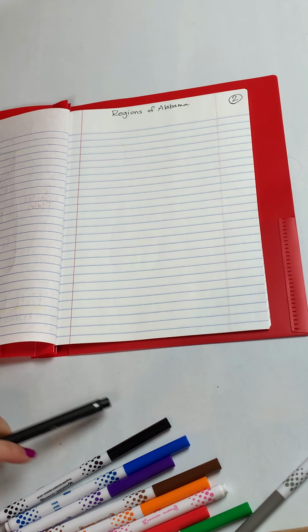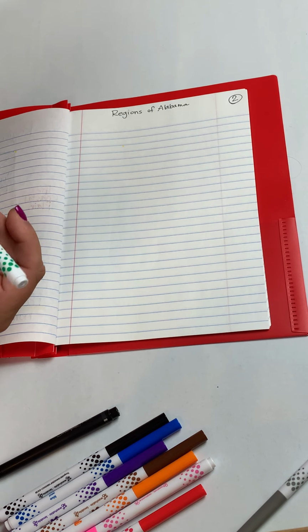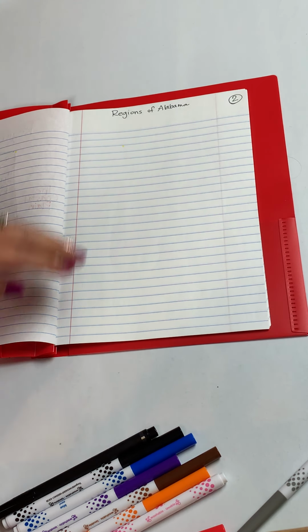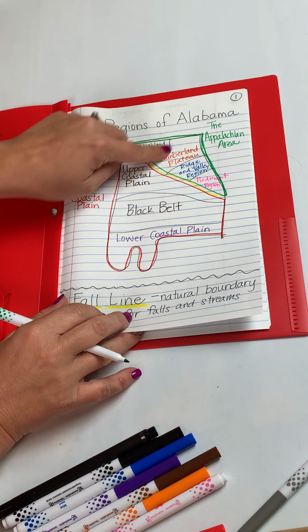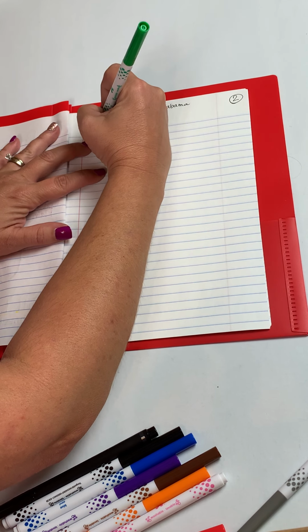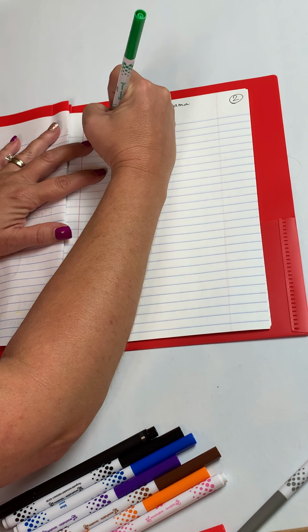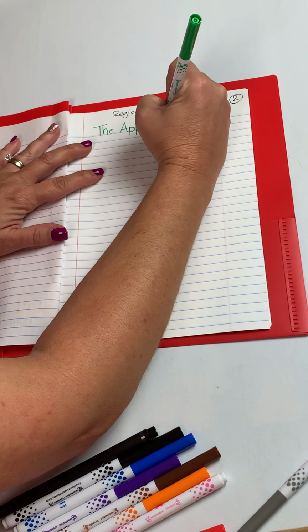Now I'm going to use my green marker, and you can write your words with this, or you can write with a pencil and underline, whatever you want to do. Remember on our map that the green area was called the Appalachian area, so that's what we're starting with. All right, so we want the Appalachian area.